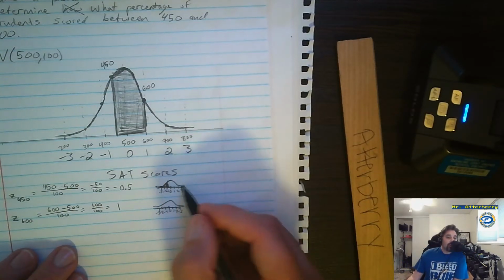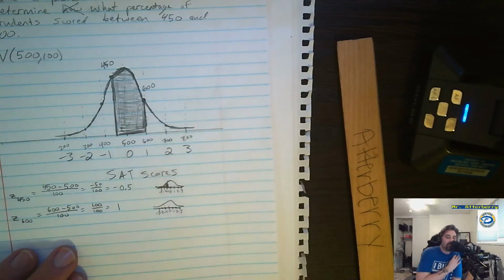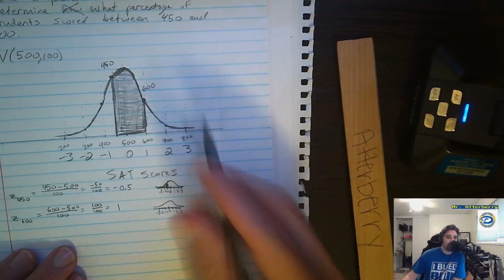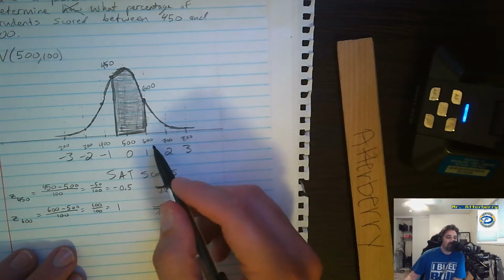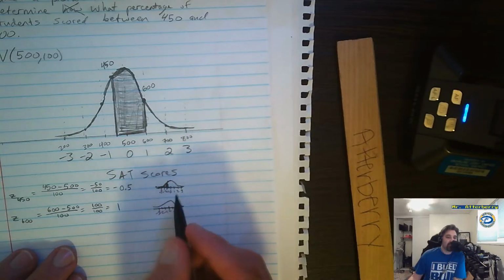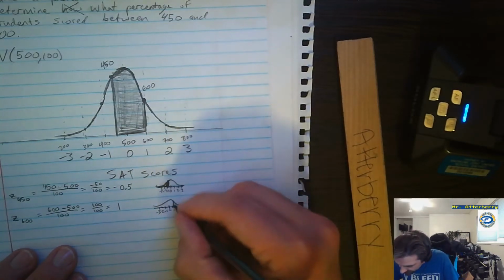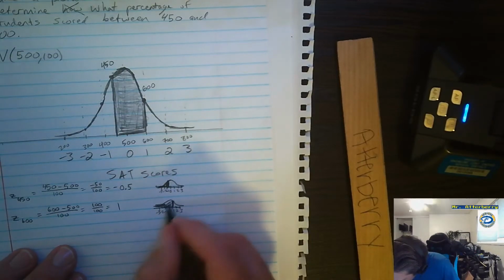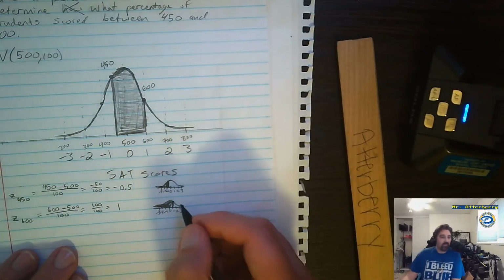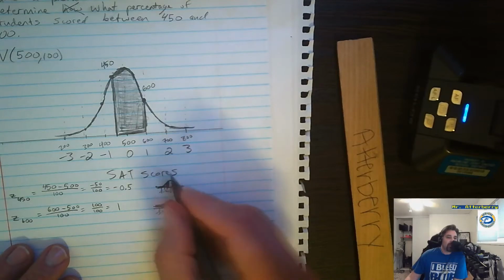All right, and then if I look at the z-table at a z-score of 1, it's going to give me the left side shaded all the way to 1. I don't want that. I want that gap between them.